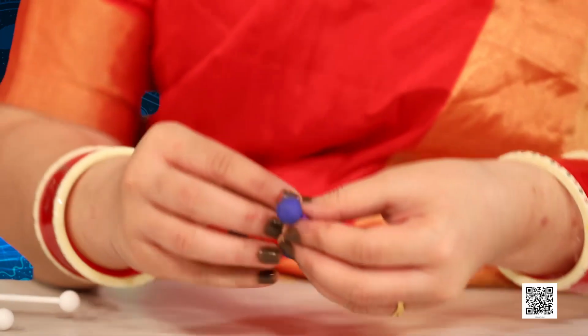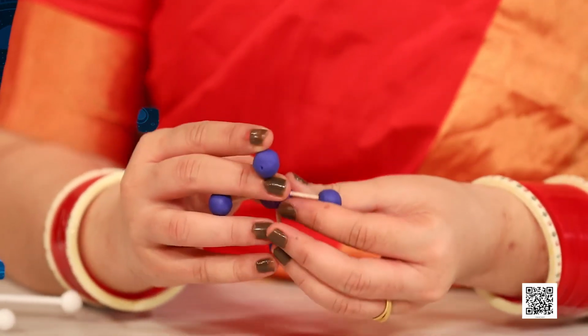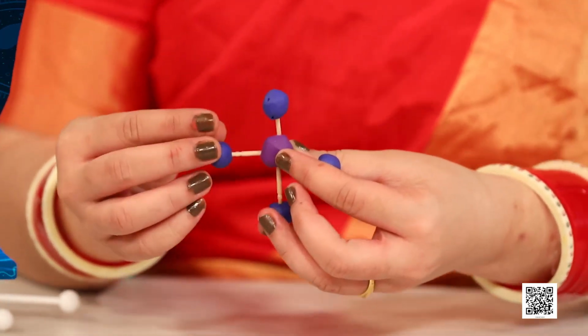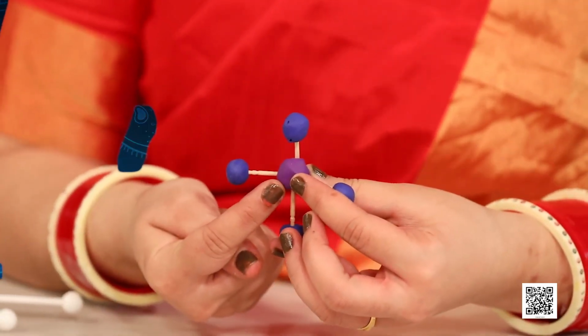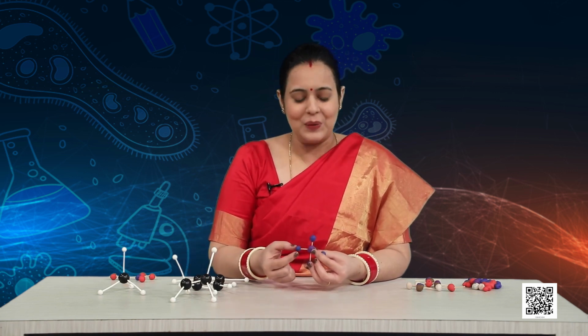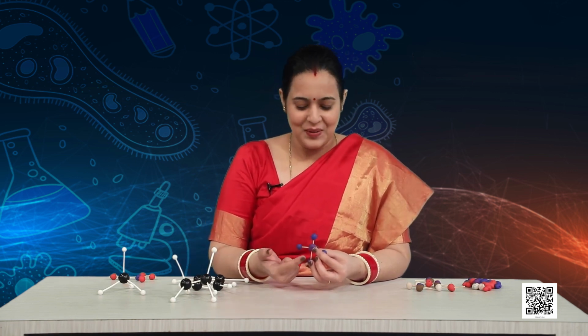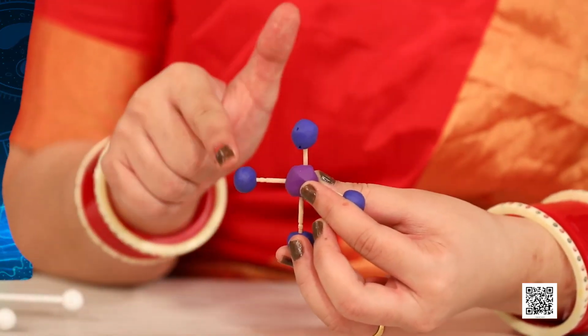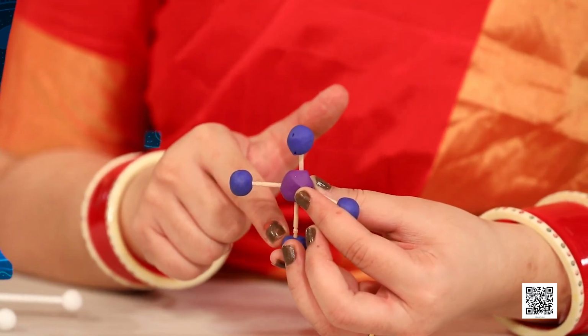First we will talk about alkanes in detail. When I talk about alkanes, as you can see in this clay and toothpick structure, this purple colored ball represents carbon. As you know, carbon is represented with black balls, but here just to have fun we are creating some different colors. So in the center it is carbon, and these four bonds represent hydrogen.